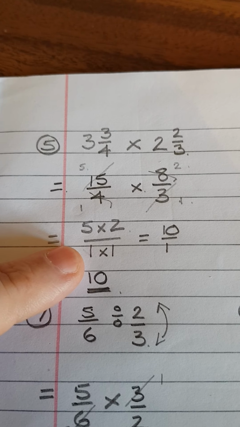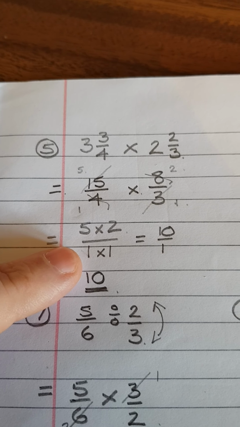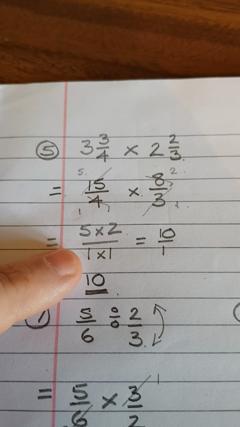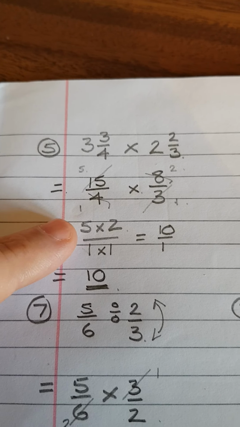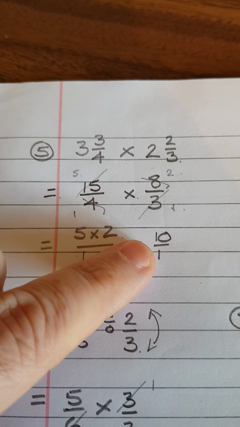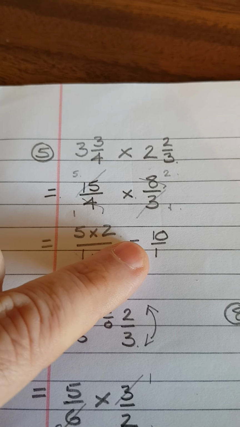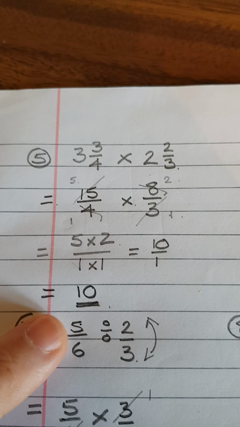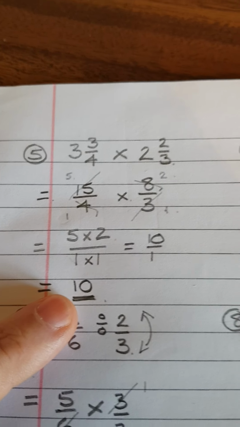I would recommend using this method because it means that you don't wind up multiplying out very, very large numbers and then trying to cancel them. So 5 times 2 is 10, over 1 times 1 is 1, so my answer's 10 over 1, but because we're not 5 pupils, we will actually lose a mark if we leave it like that, so we have to reduce that to 10.